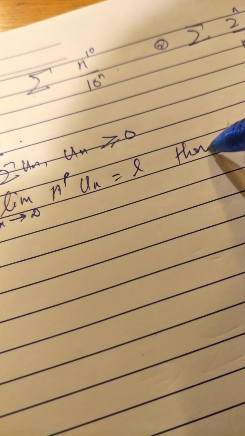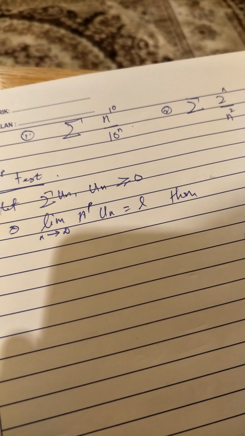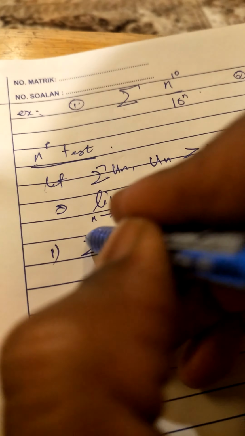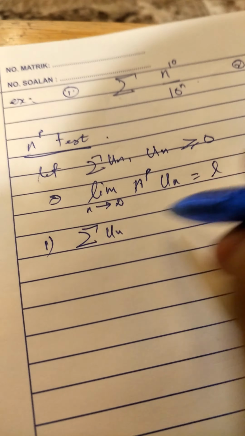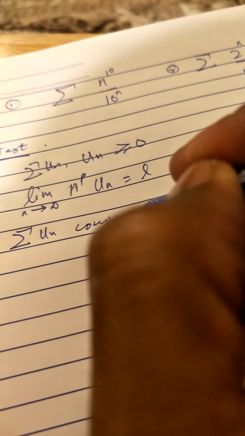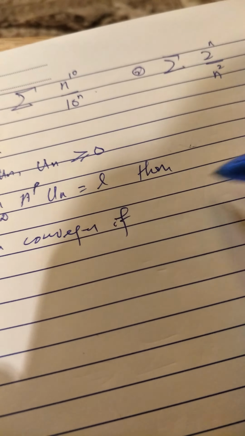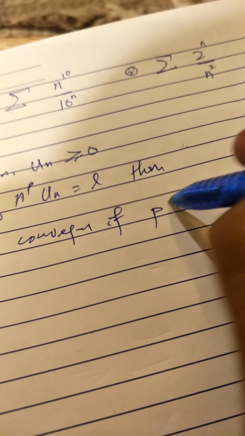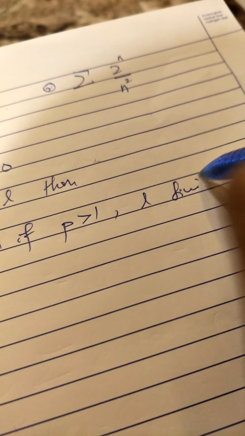Then this series converges if p is greater than 1 and L is finite.